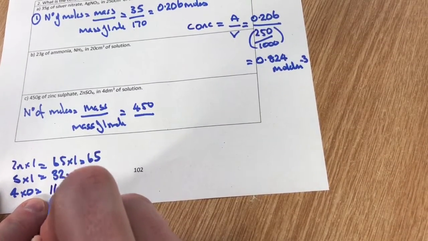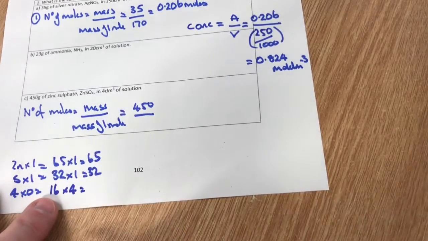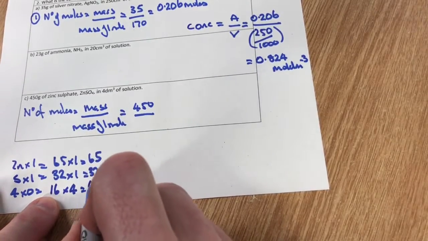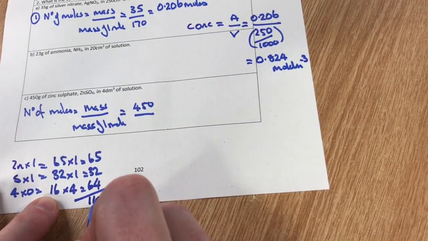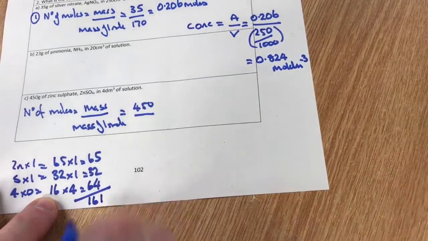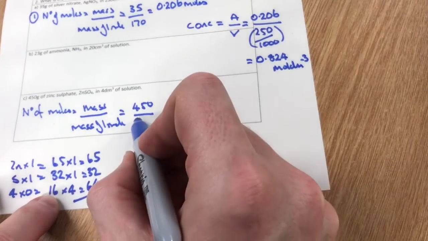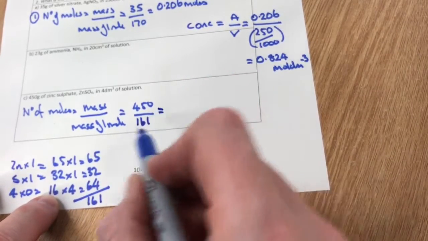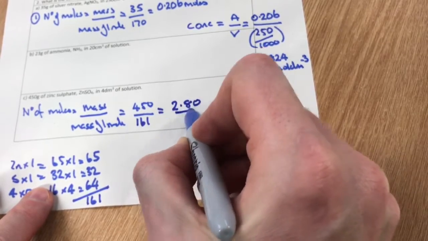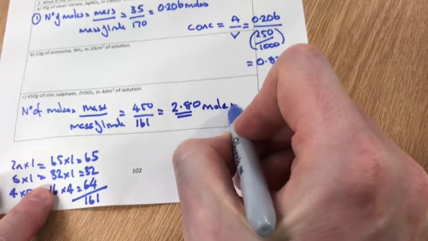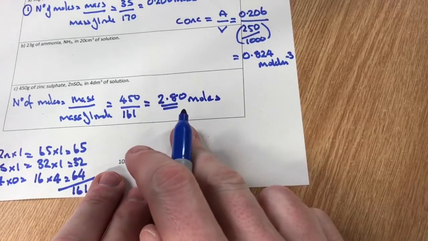Oxygen is 16 times 4, which is going to give me an answer of 64. When you add all those up, that should give you an answer of 161. So that number now goes underneath here, 161. Work this out and you get an answer of 2.80 moles.